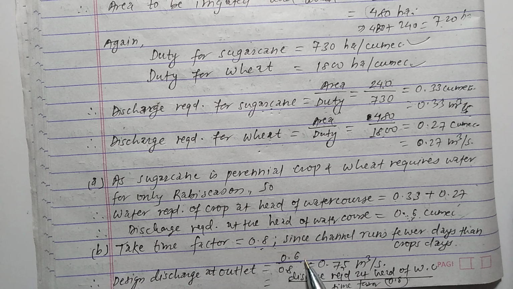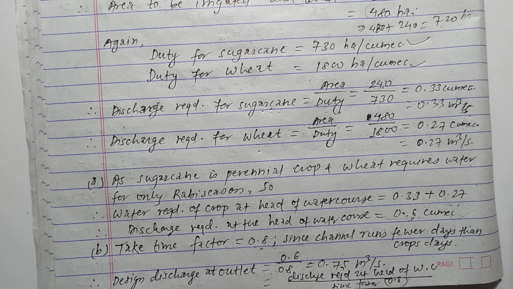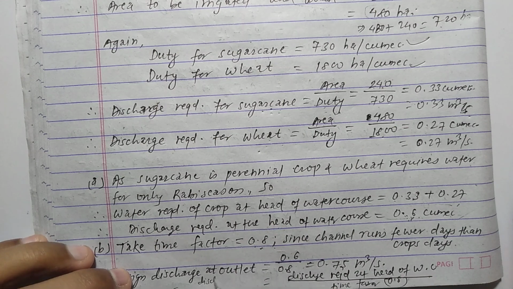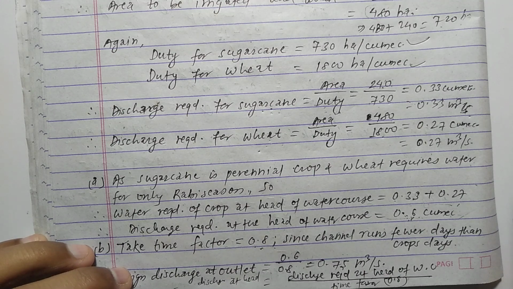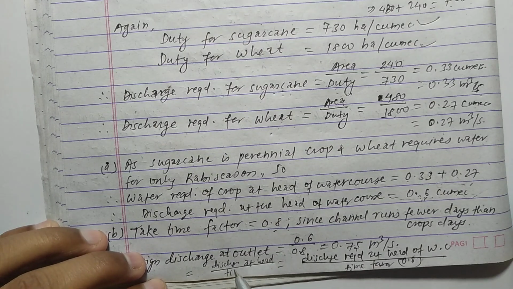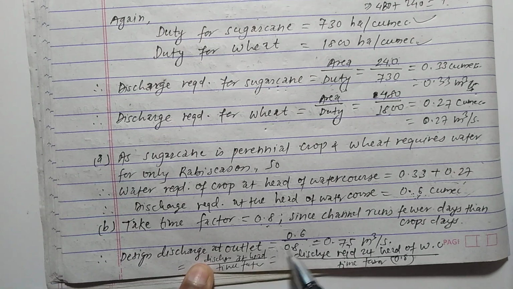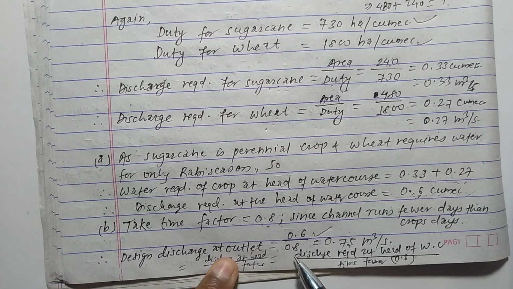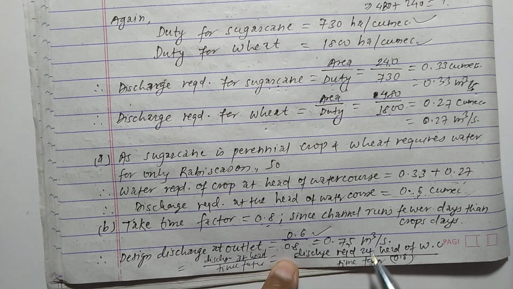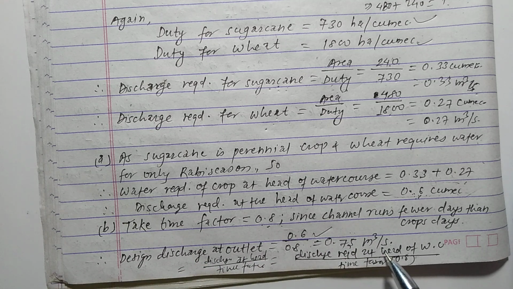So 0.6 is the discharge required at the head of water course, divided by the time factor. The discharge at the head of water we calculated is 0.6 cumec, by time factor 0.8. After calculating this value, we get design discharge at outlet equal to 0.75 meter cube per second.